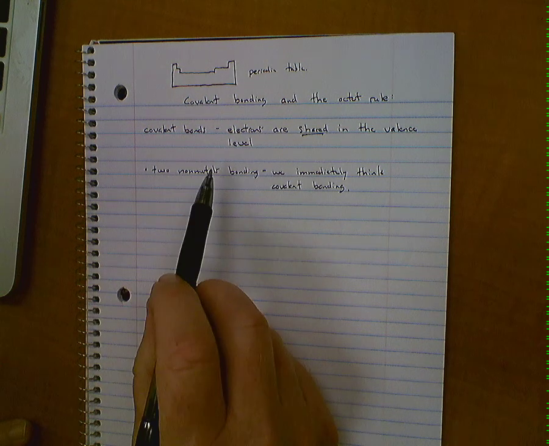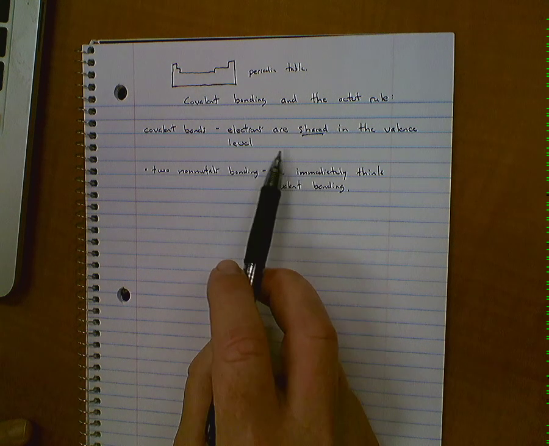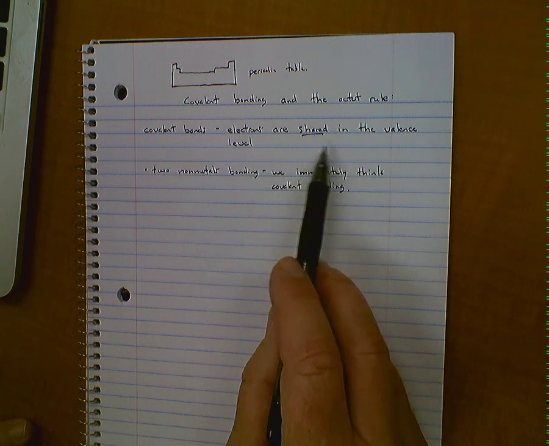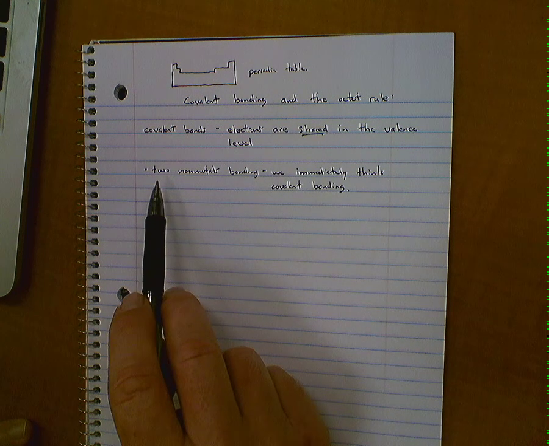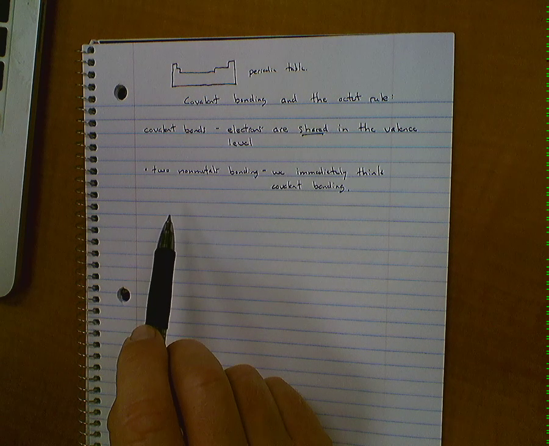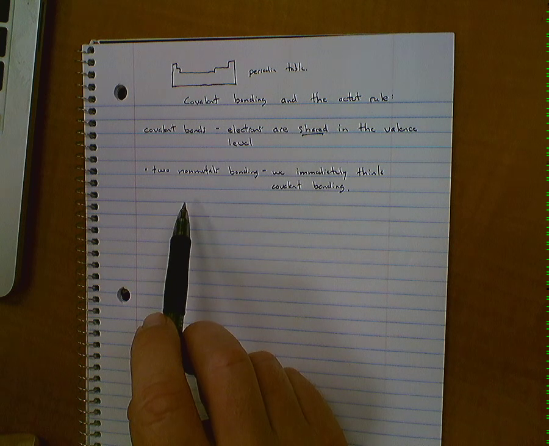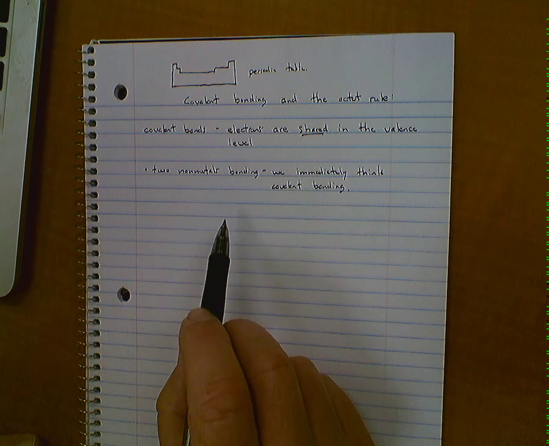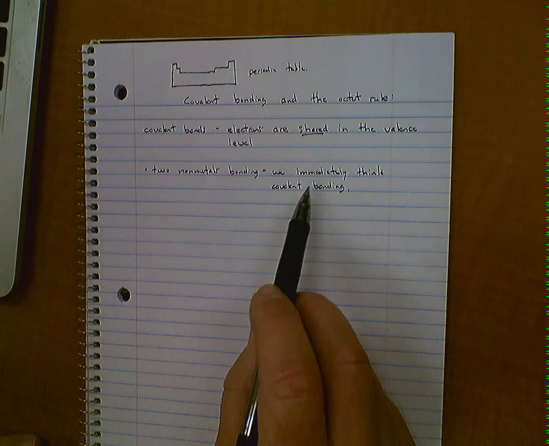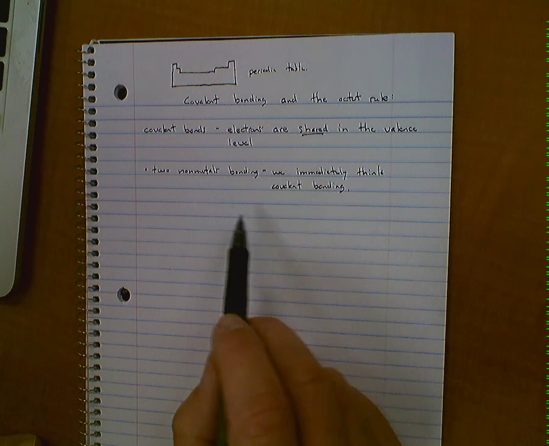Okay, this is covalent bonding in the periodic table. We've talked a little bit about ionic bonding, where valence electrons are transferred. In covalent bonding, valence electrons are going to be shared. And we think about this in our octet rule of elements doing everything they can to get 8 electrons in their outer shell. Nonmetals behave a little bit differently.